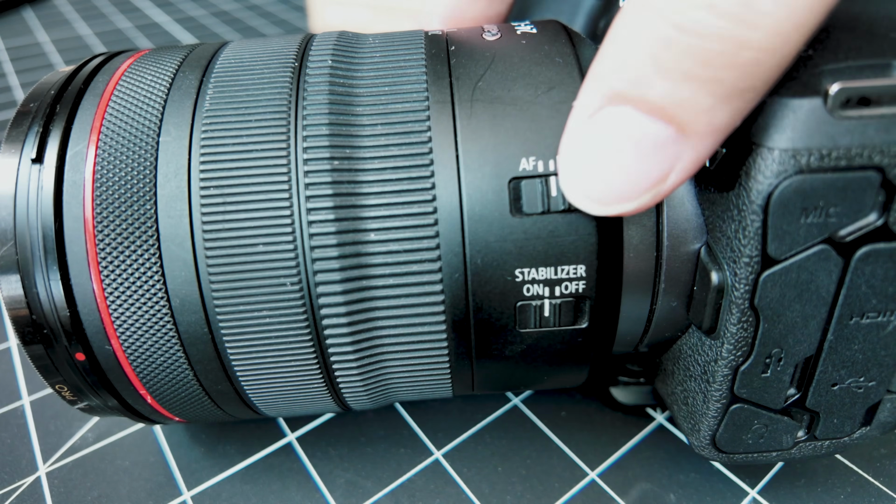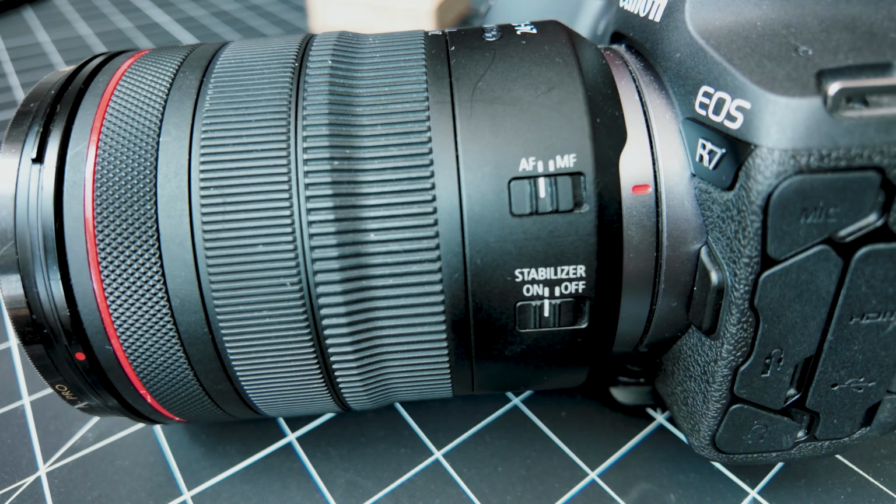All right, so let's troubleshoot this question. First thing you want to do is make sure your lens is in autofocus, not manual focus. So that's AF, not MF. Sometimes when you take the lens out of the bag, you switch it to MF and then you're like, why doesn't my autofocus work? So check the lens first and then we'll move on to step 2.